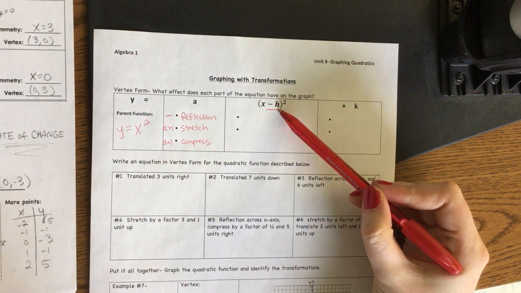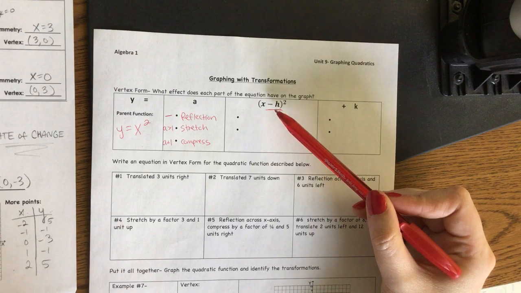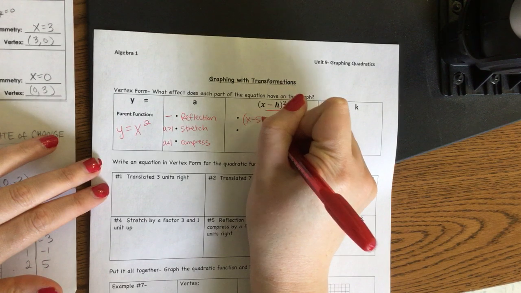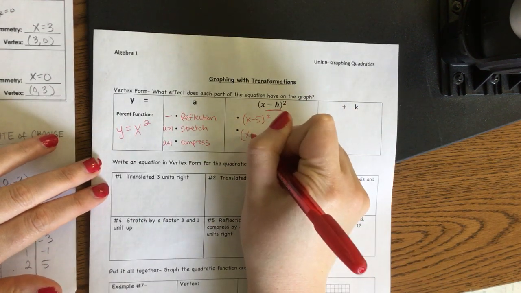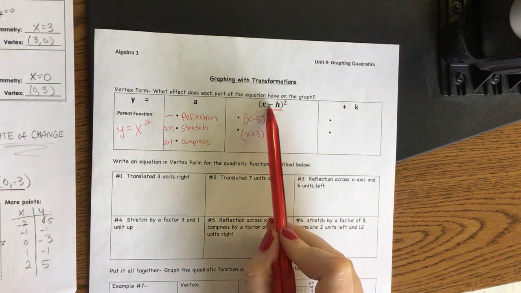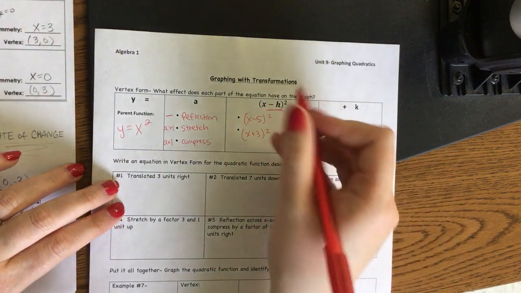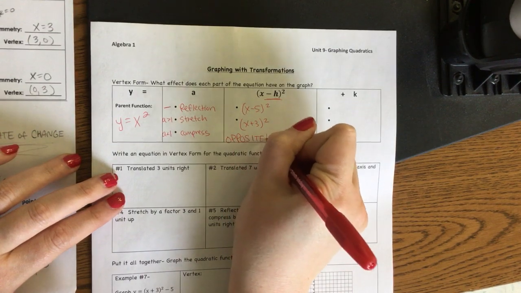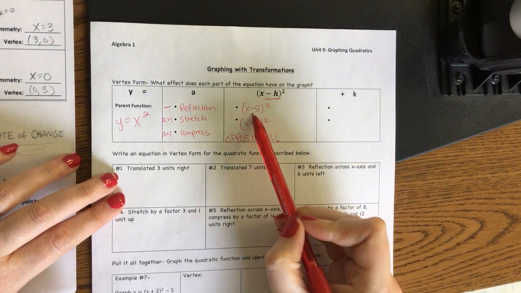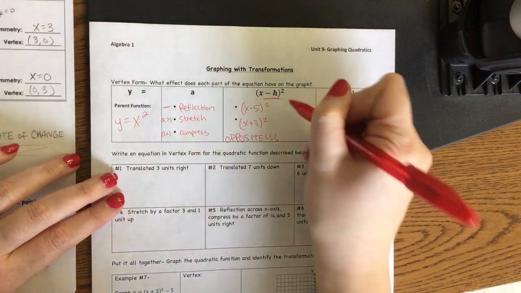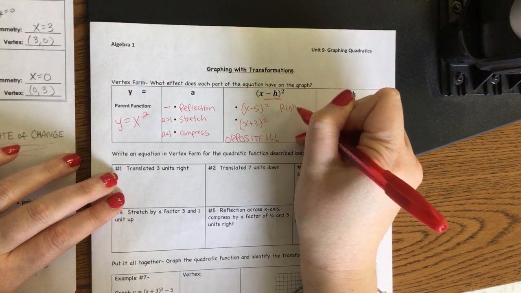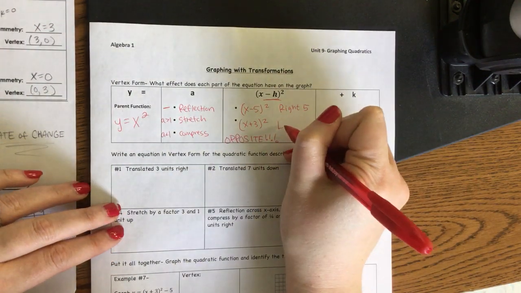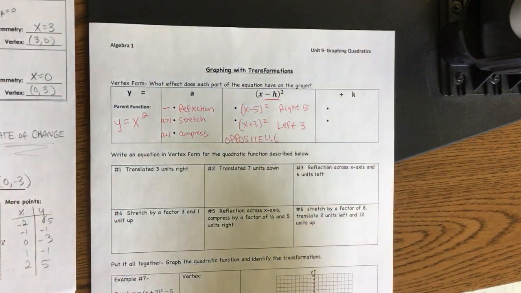All right, if we think about the next portion of that discovery activity, we looked at x minus 5, for example, and we looked at x plus 3. Anything that's happening on the inside of the parentheses, you want to think of as being opposite. So instead of minus 5, this is actually going to go to the right 5 units.